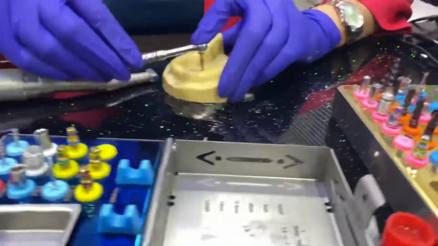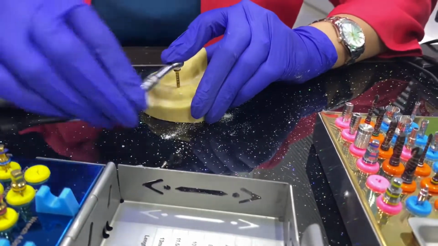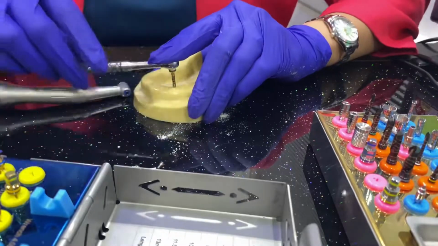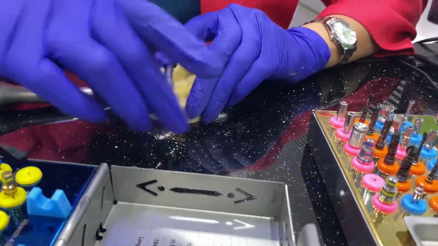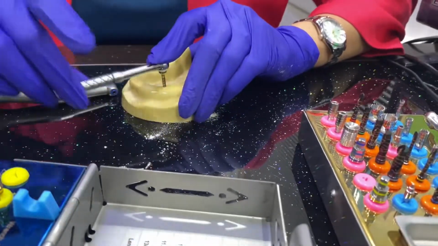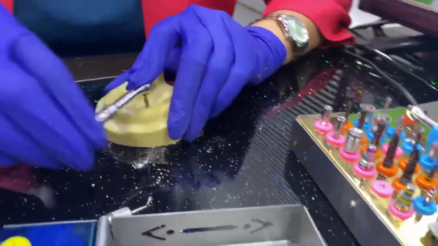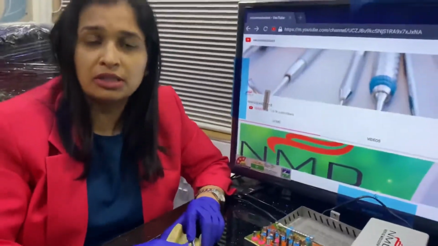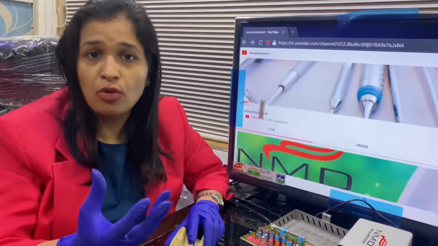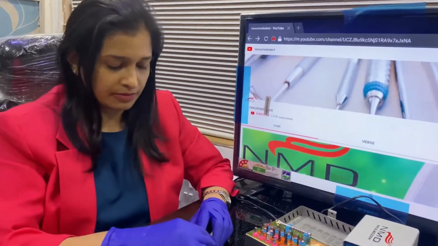So you will slowly keep torquing this inside. Depending on the quality of bone, D2, D3, the expansion will happen. Also, very important is when you see your CBCT scan, you will see how much amount of alveolar bone is there. If a good amount of alveolar bone is there, expansion will be easier.